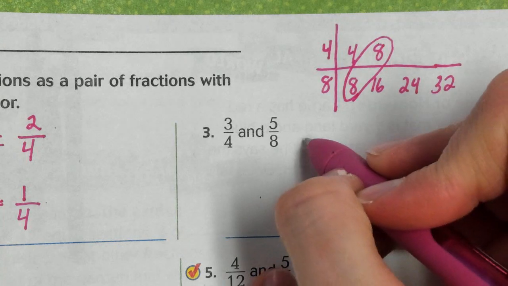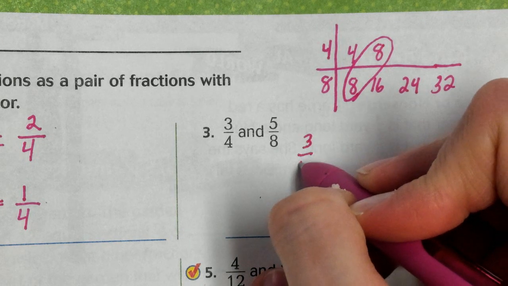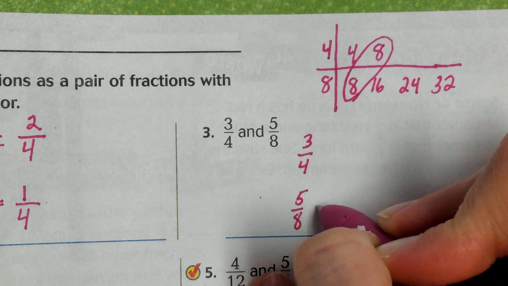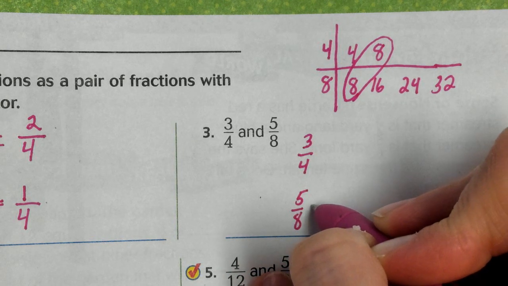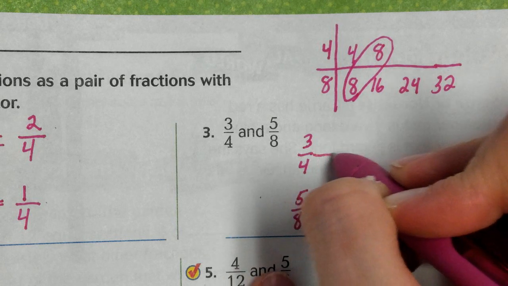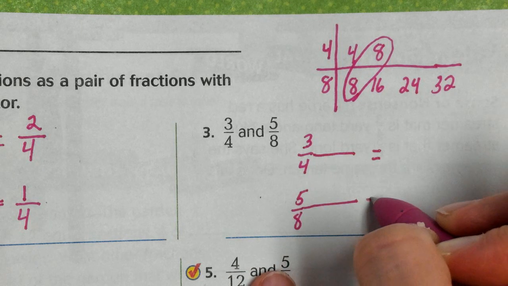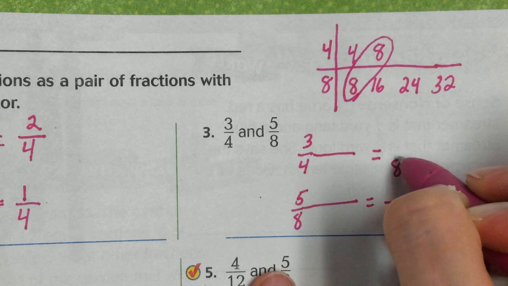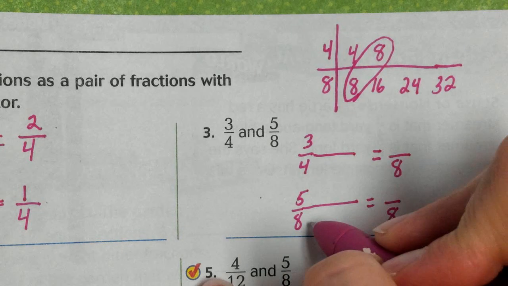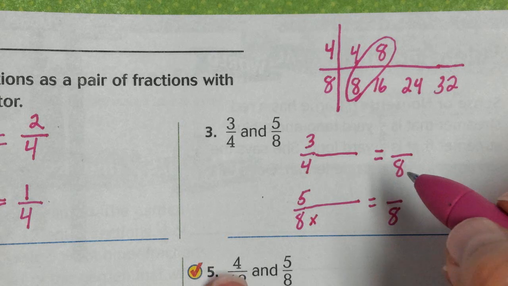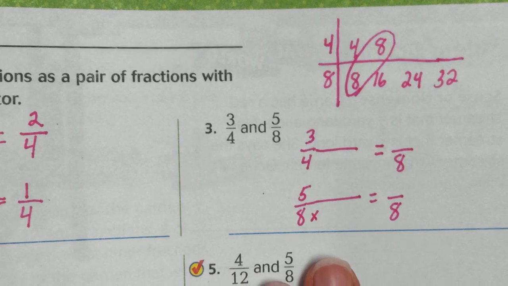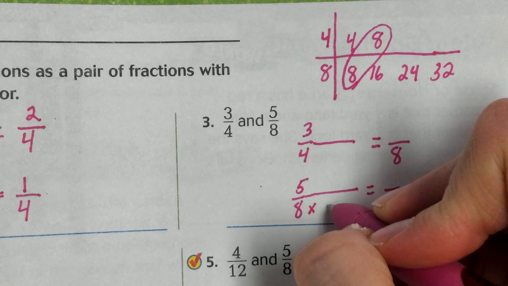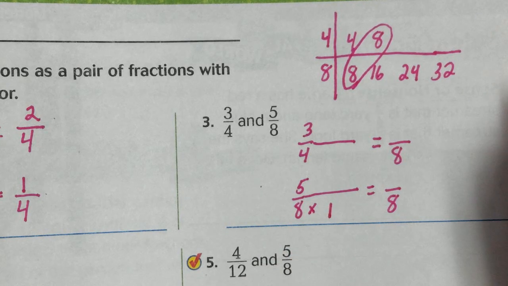8. So let me write my fractions. I have 3/4 and I have 5/8. My common denominator is 8. 8 times what equals 8? 8 times 1 equals 8.